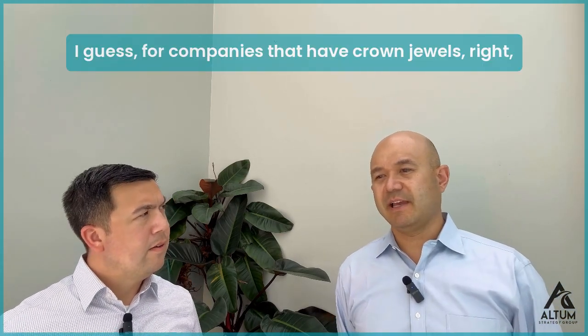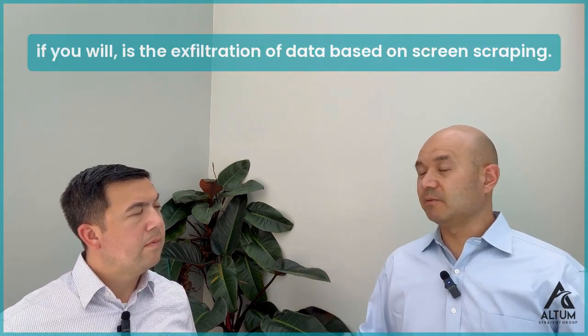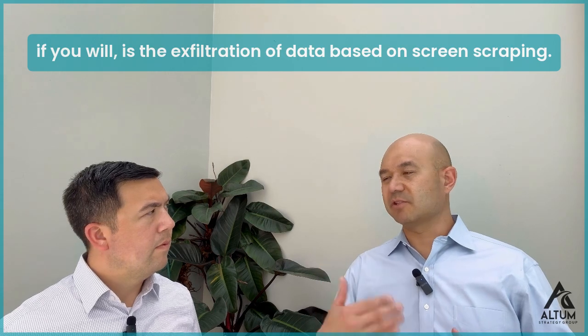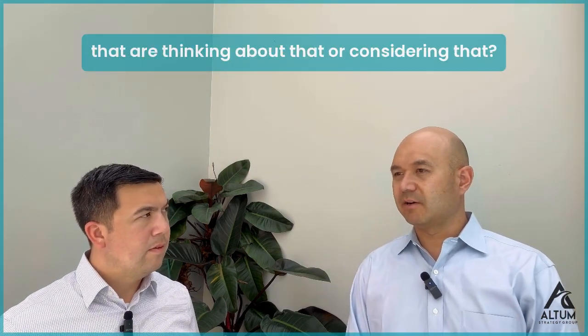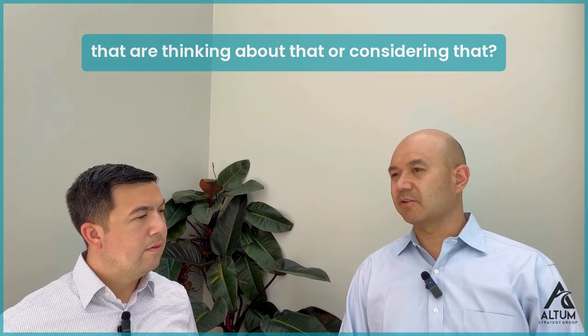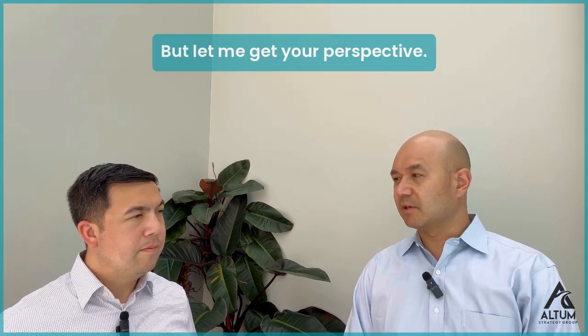I guess for companies that have crown jewels, one of the things that is hard to prevent, if you will, is the exfiltration of data based on screen scraping. Do you have any tips, tricks for people out there that are thinking about that or considering that? Again, these are foundational elements to good data security, but I'd love to get your perspective.